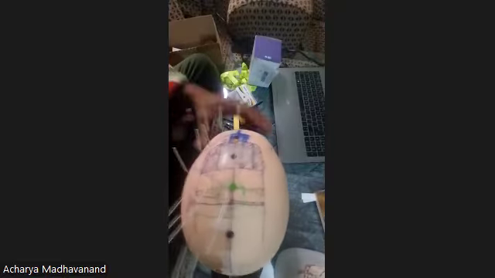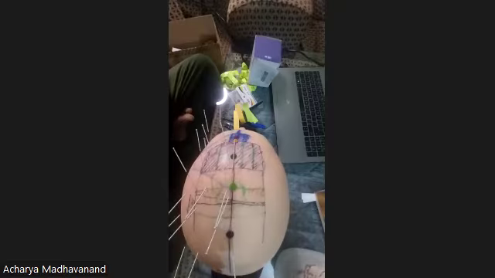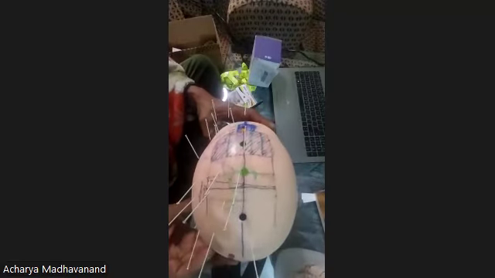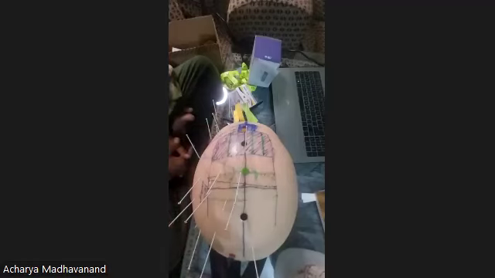You can use all the needles. Is it clear to you? Clear. Can all this now stay for that 45 minutes? Yes, you can use all the needles.